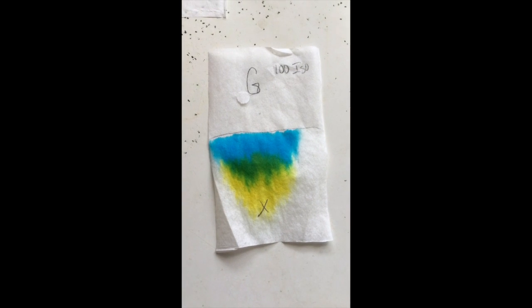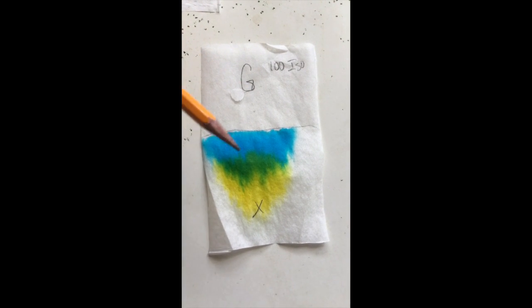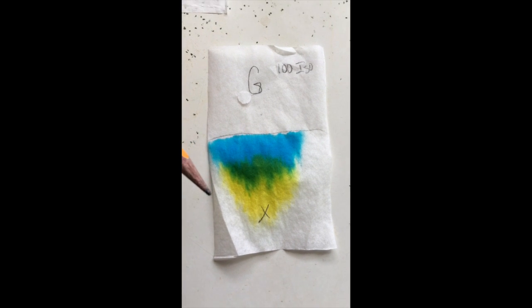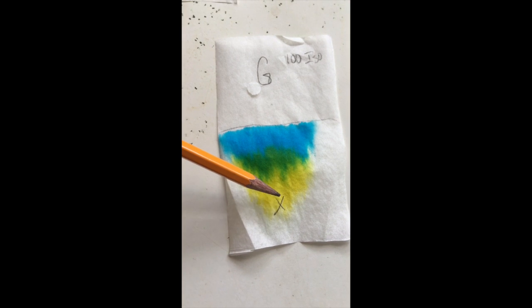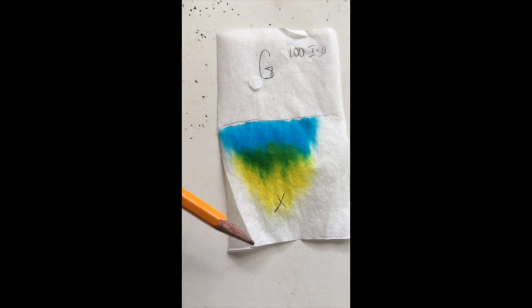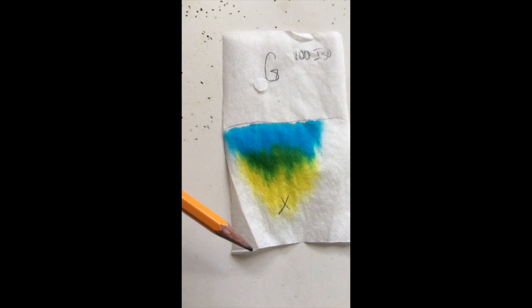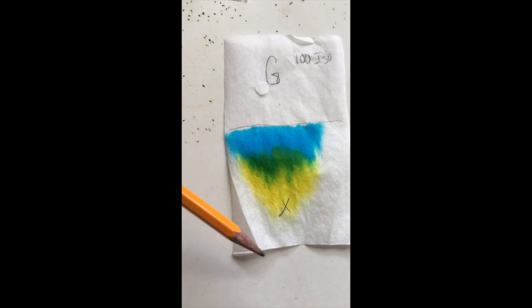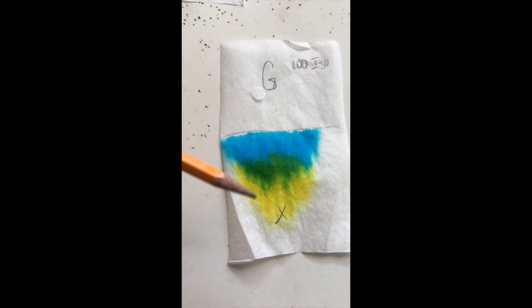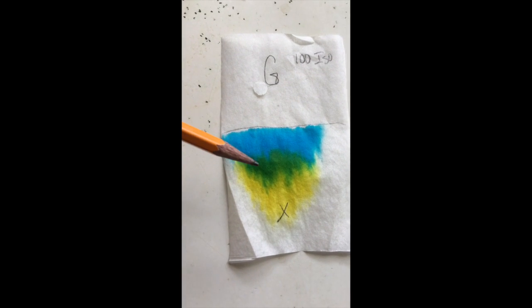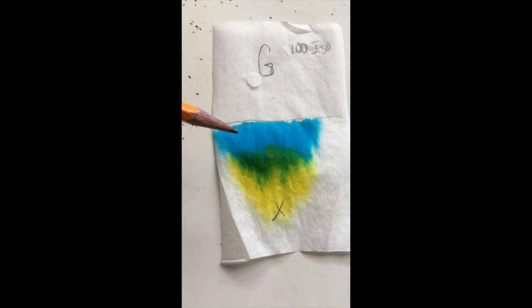For a quick explanation of what happened in this setup of paper chromatography: our green food dye was spotted around here, and then the isopropanol by capillary action went into the filter paper and traveled up, and as it went, it moved the different parts of the dye depending on their polarity.